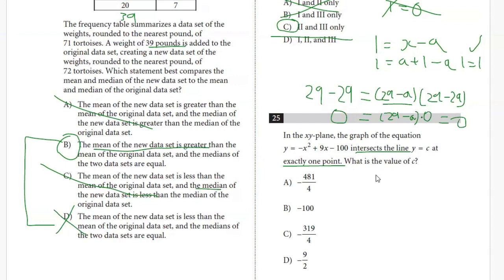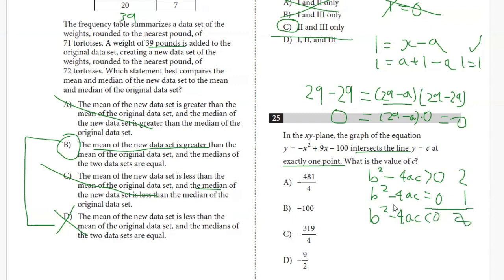So remember that if b squared minus 4ac is greater than 0, we have two real solutions. If this is equal to 0, we only have one. If it's less than 0, no real solution.